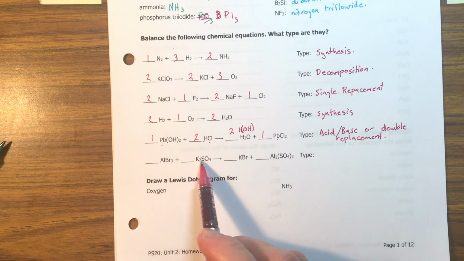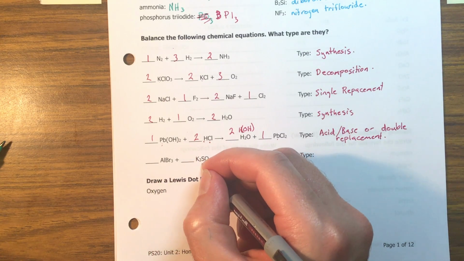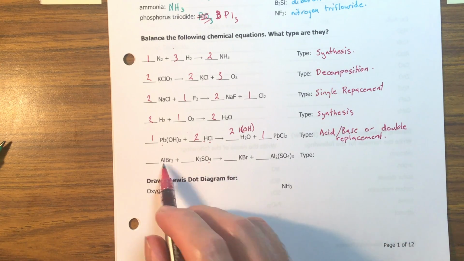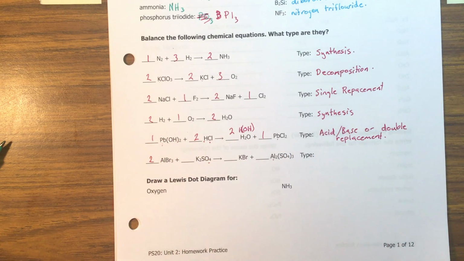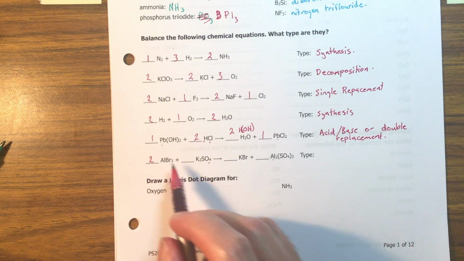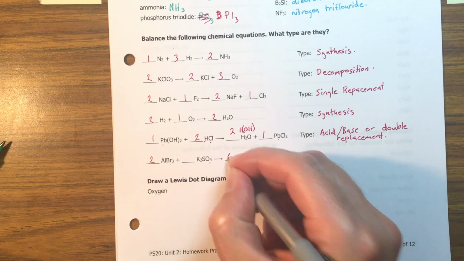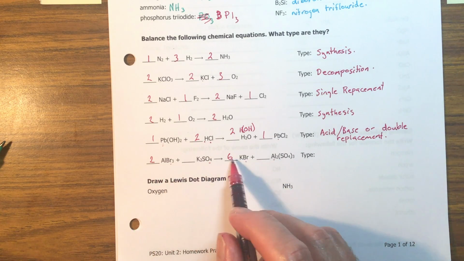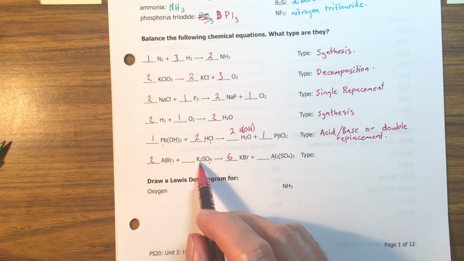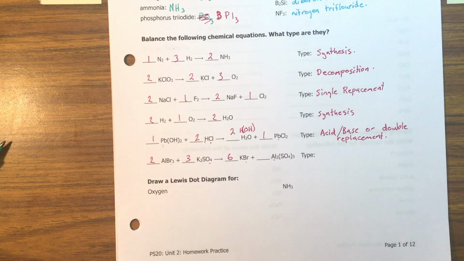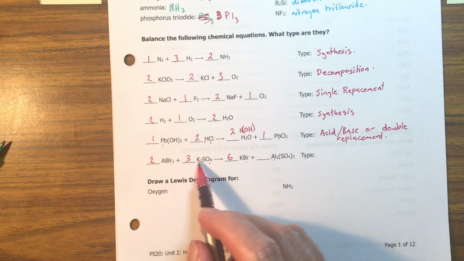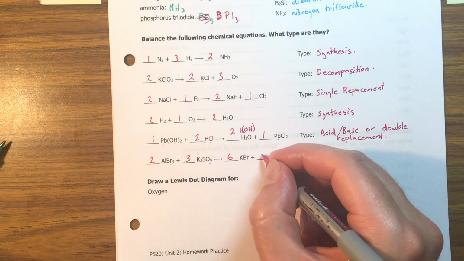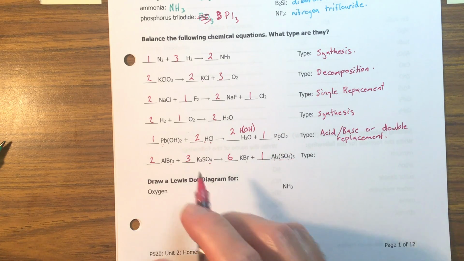Last one, AlBr3 and K2SO4. Now we treat this SO4 on this side as one entity because we have SO4's on that side. 1 Al, 2 Al's, put a 2 here. 6 Br's, 1 Br, put a 6 here. So 2 Al's, 2 Al's, 6 Br's, 6 Br's. 2 K's, 6 K's, we put a 3 here. Now we've got 3 SO4's. Everything's balanced, 2, 3, 6, 1.